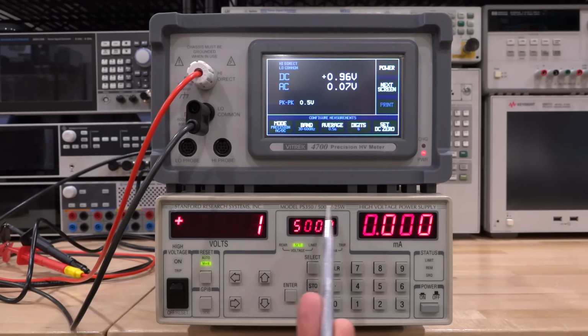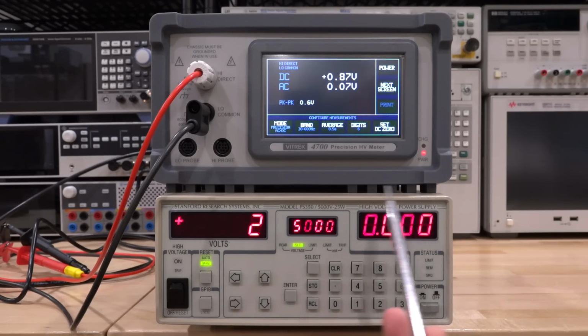This is a 5,000 volt 25 watt power supply, and you can set the output voltage in 1 volt resolution steps. I have the output connected to our meter at the top, and we can turn it on and see how it looks. It's set to 5,000 volts, and it does give us the output current, which is quite helpful, and the live output voltage, the readback directly from the circuitry, taken from the feedback network, of course.